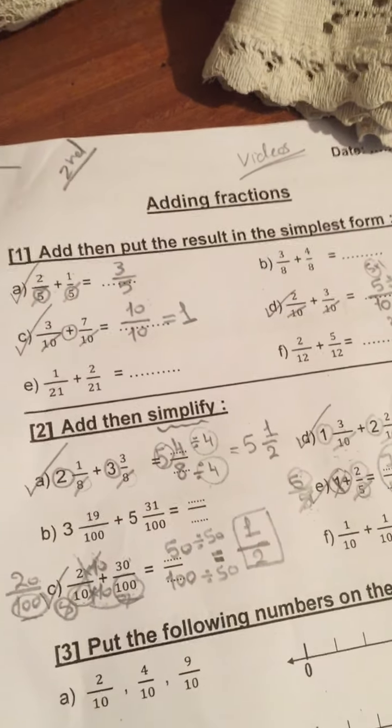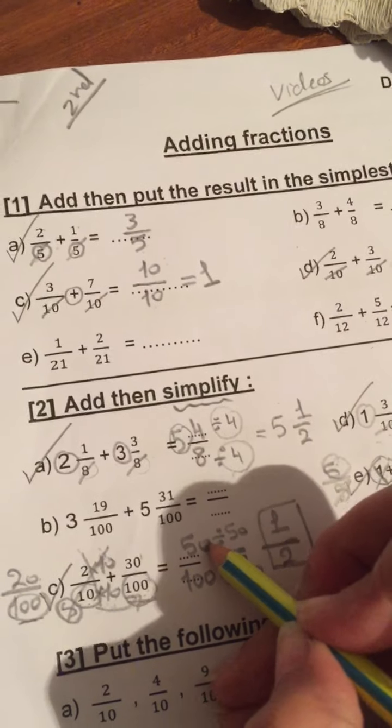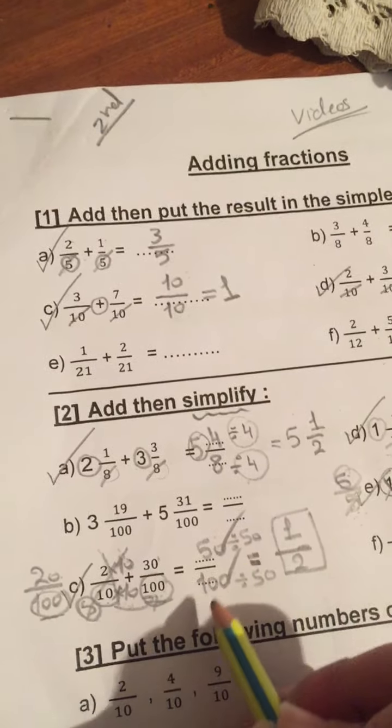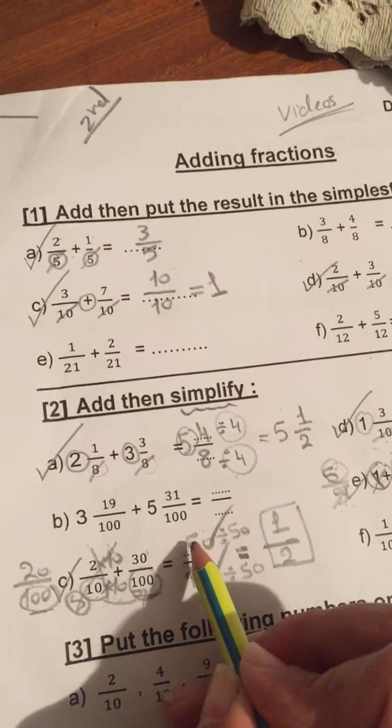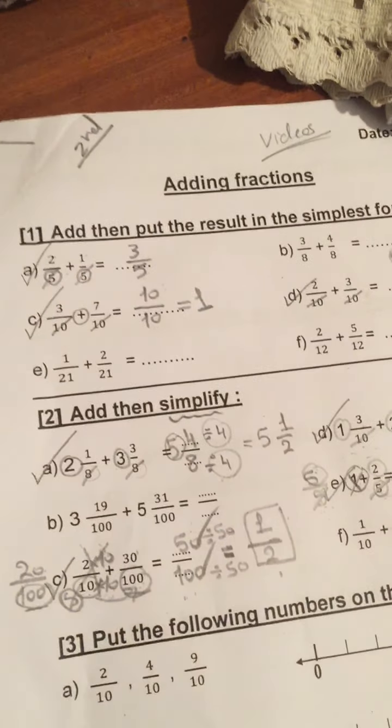I have to simplify it. Or another way, this 0 will fly away with this 0. What do I have now? I have 5 over 10, so I'm going to divide by 5 up and down. 5 divided by 5 equals 1, 10 divided by 5 equals 2.